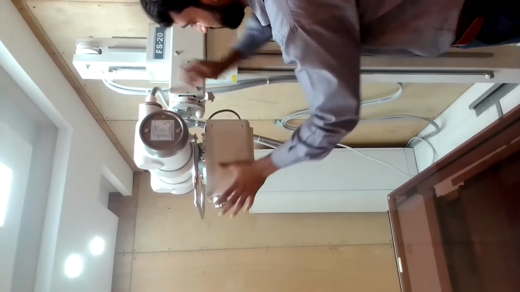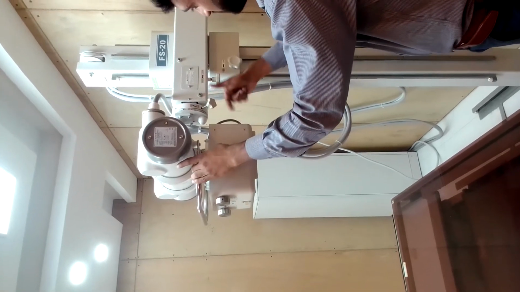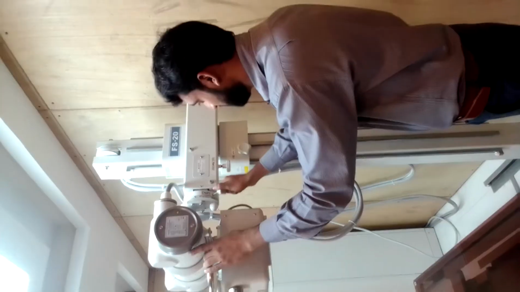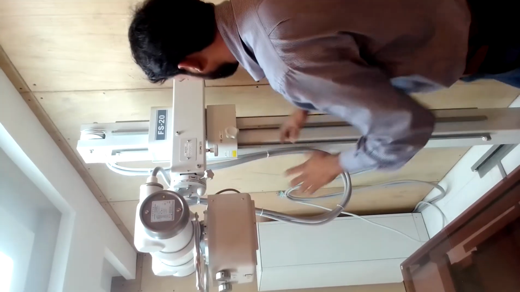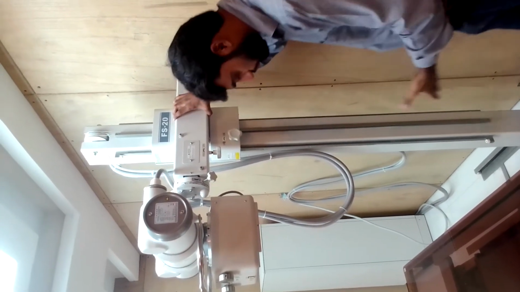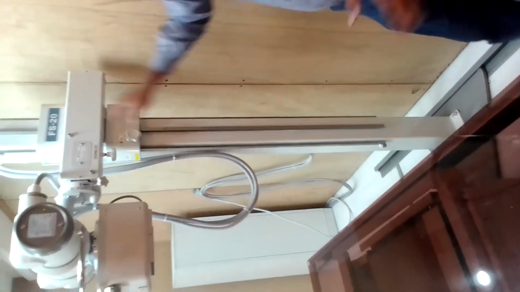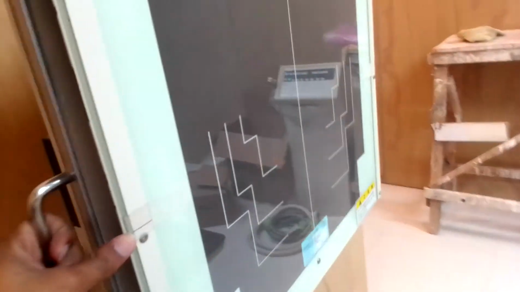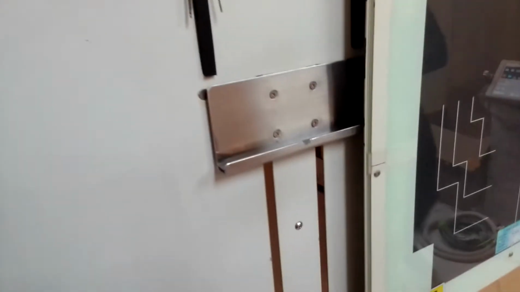With these nuts you can free and lock this tube. And you can see this is the floor mounted X-ray machine, and this is DR for X-ray, just for chest and hand. Here you can put the DR, and this is a grid which removes the scattered X-rays.